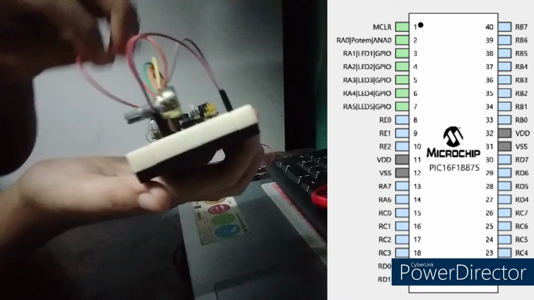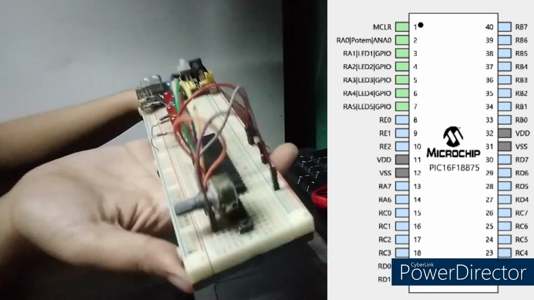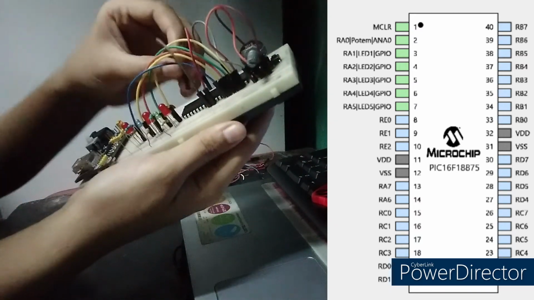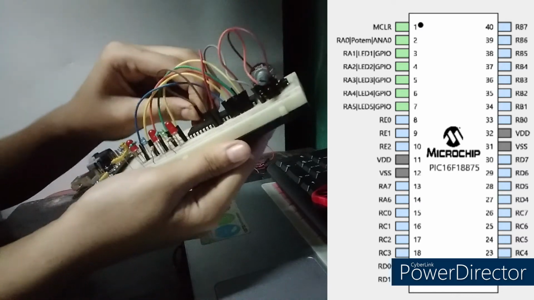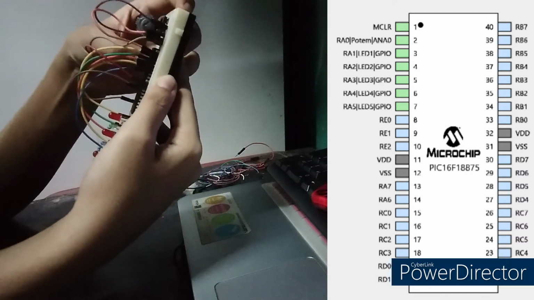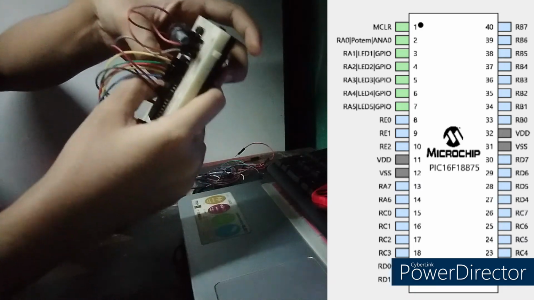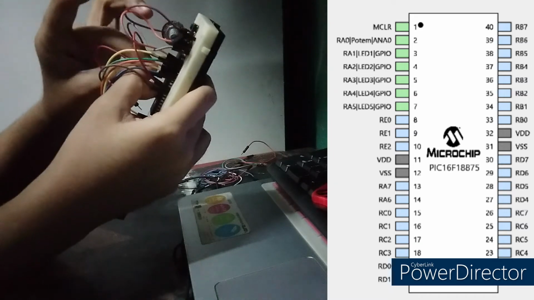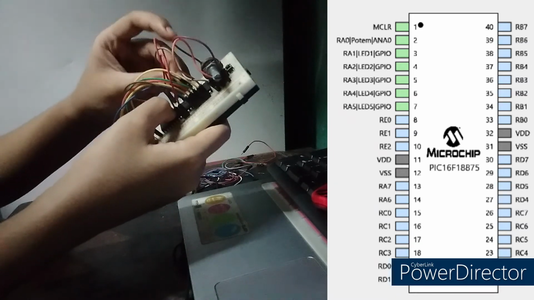So this will be for the positive terminal of our voltage supply, and then the VSS should be connected to the negative terminal of our voltage supply. So the negative terminal will be here, and on the other side, don't forget the 32nd and the 31st pin. So let me count. 40, 39, 38, 37, 36, 35, 34, 33, 32. So this is the 32nd pin. The 32nd should be connected to our positive terminal here. And then VSS should be connected to our ground.